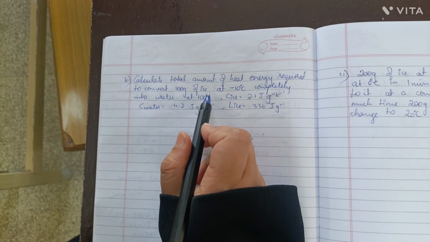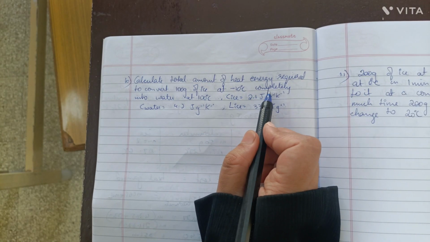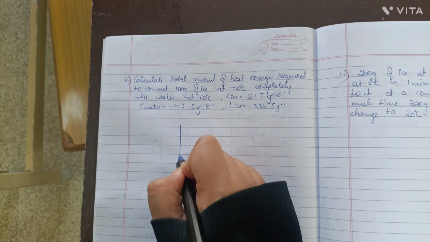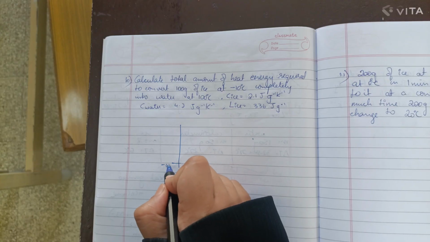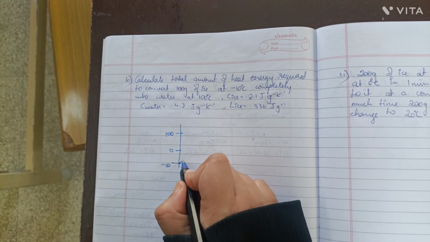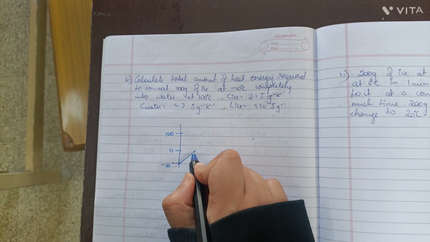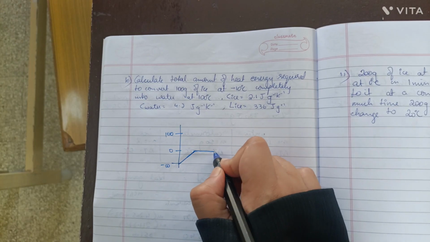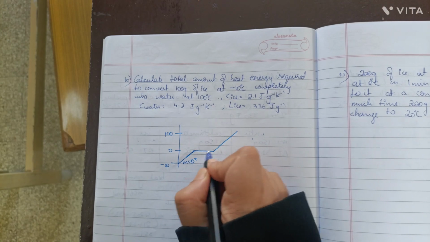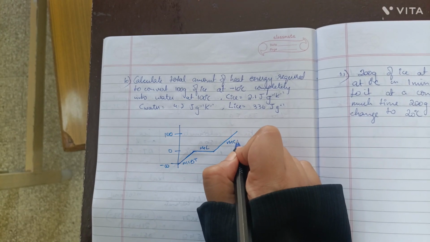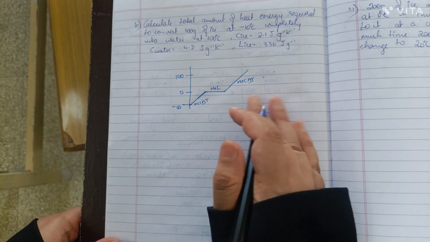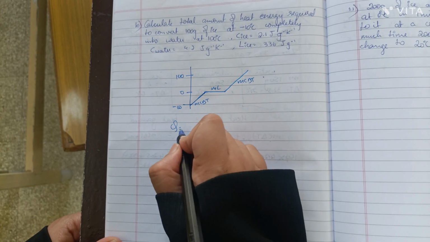Next question says calculate the total amount of heat energy required to convert 100 gram of ice, which is initially at -10, completely into water at 100 degrees Celsius. So quickly draw a graph again. So I have -10 degrees, I have 0, and then it goes up to 100. From -10 to 0 there's going to be a rise in temperature where it will come and melt, and again there's going to be a certain rise in temperature. So here we use MC delta T, here we use mL, and here again MC delta T.